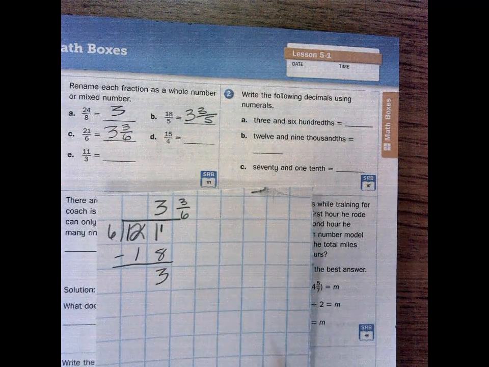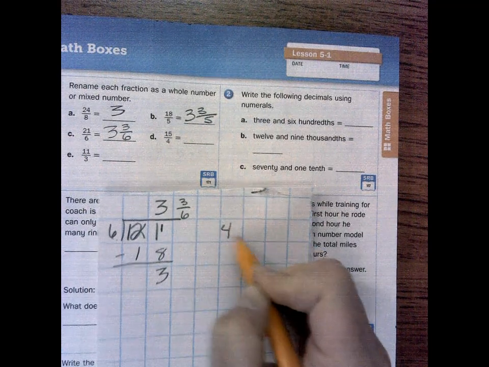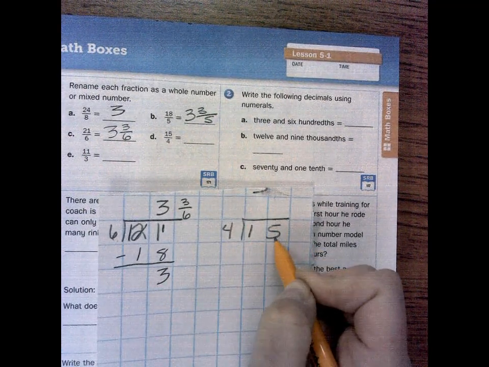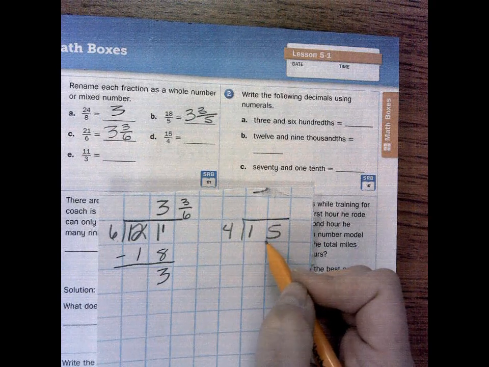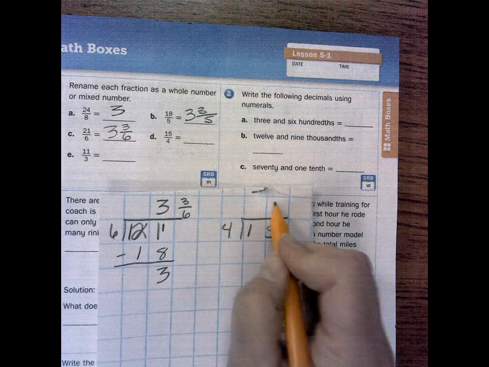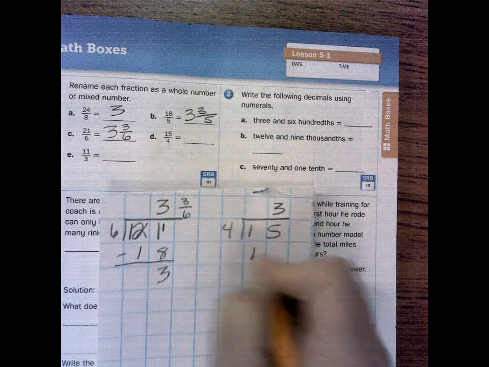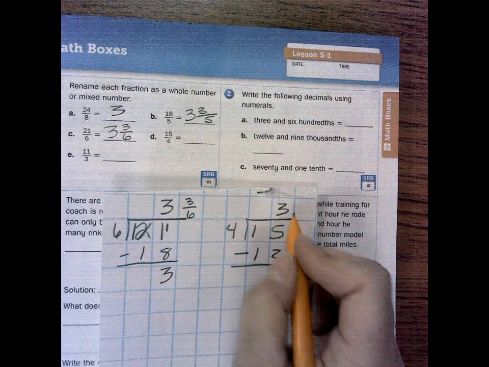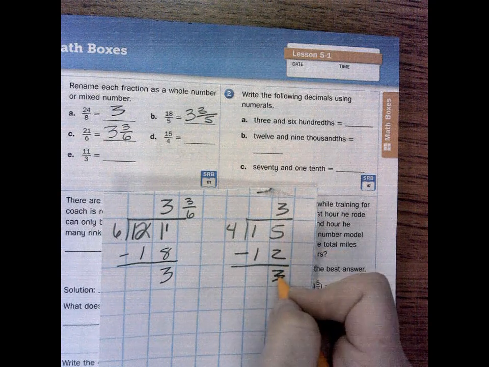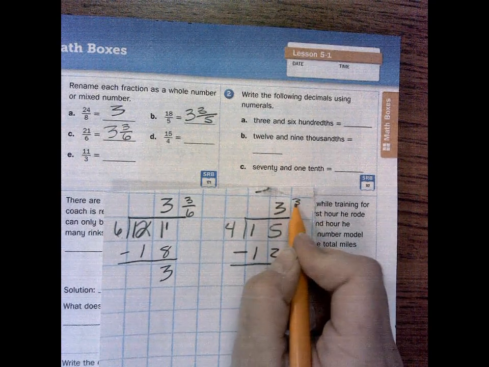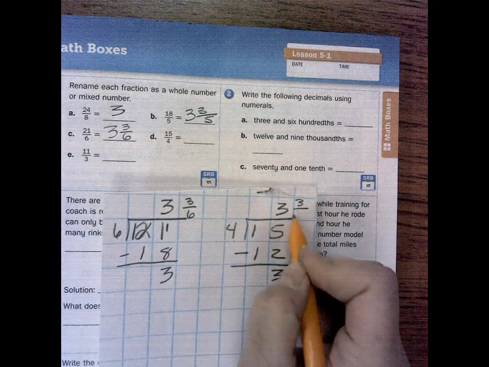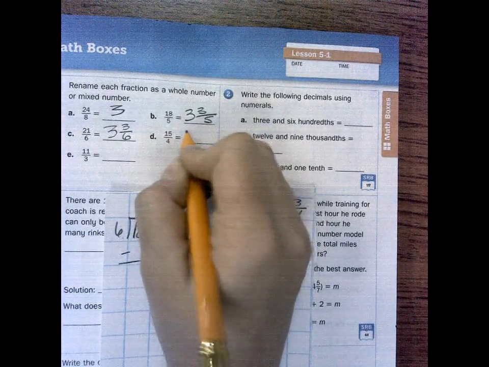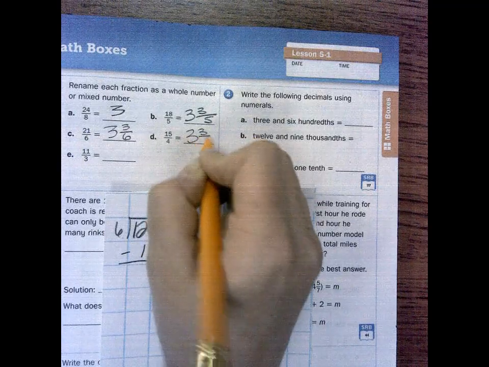All right, now I have 15 fourths. 4 goes into 15. I have to think about how many times using multiplication. 3 times. So 3 is my whole number, and 3 is my remainder, which is my numerator, and my denominator stays the same. So 15 fourths is equivalent to 3 and 3 fourths.